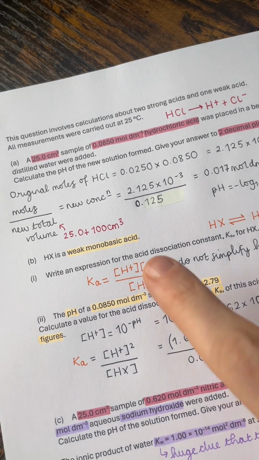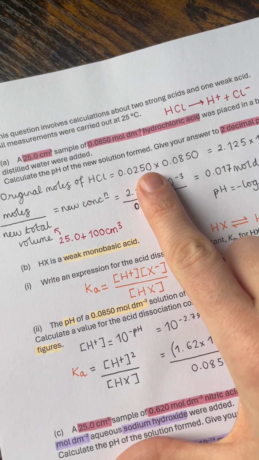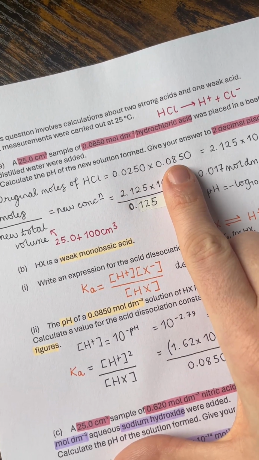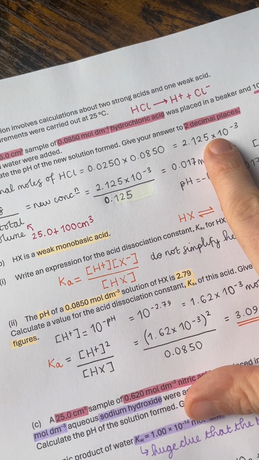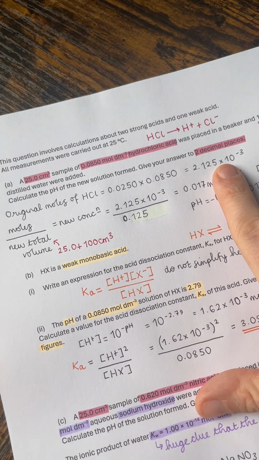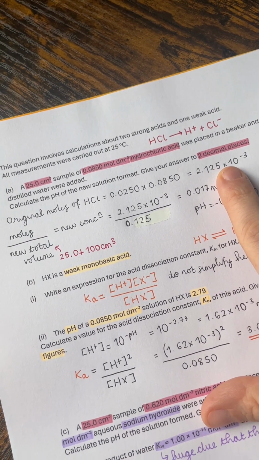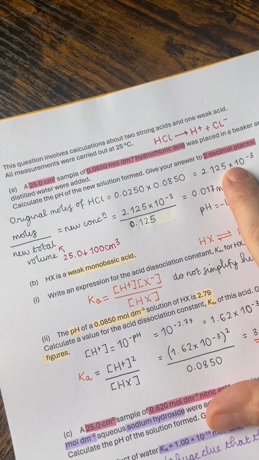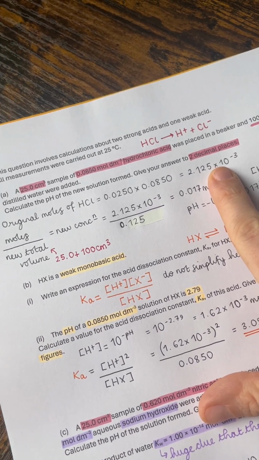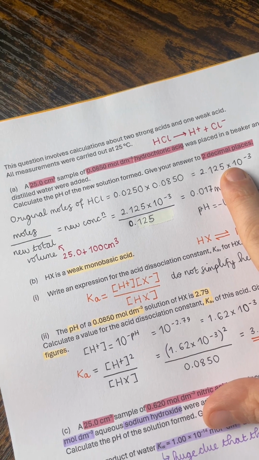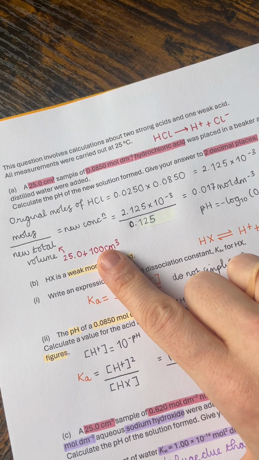So the first thing that I did was calculate the original moles of the HCl using the 0.0250 decimetre cubed volume and the concentration, and that gave me 2.125 times 10 to the minus 3 moles. Then I had to read the question really carefully, and they will do both of these scenarios in various questions. We're starting with 25 centimetres cubed here, and 100 centimetres cubed of distilled water were added. That means the new total volume is those two added together.